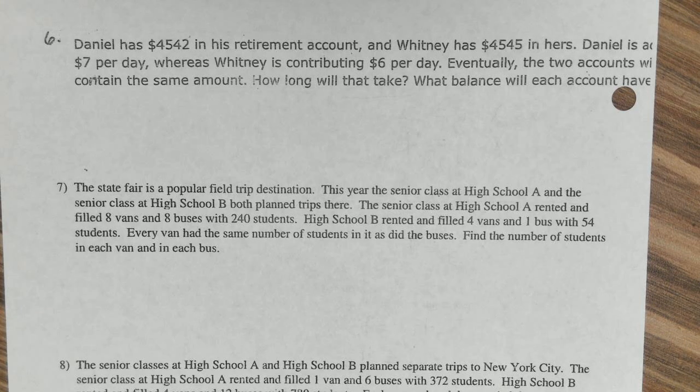Who can tell me what they think, standard or slope-intercept? Slope-intercept. Now, I don't like how they jump back and forth from Daniel to Whitney. That's just them trying to confuse you, right? All right, let's set Daniel up.